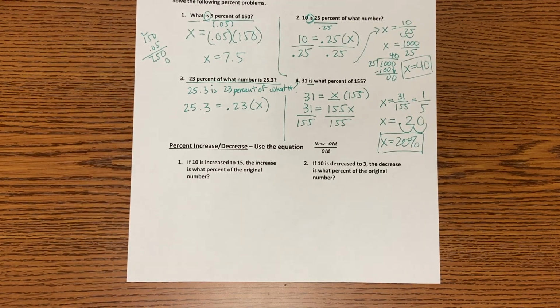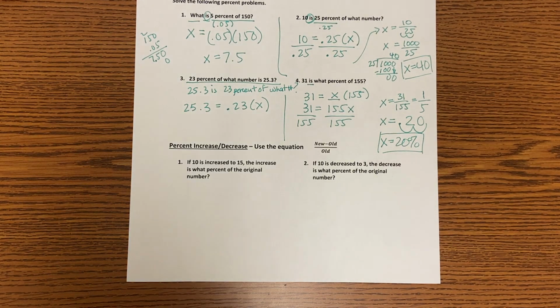You may also see things like percent increase or decrease. A percent increase is when it increased over the old value, and a percent decrease is when it decreased. Generally speaking, I like to call the percent increase decrease equation the new value minus the old value in the numerator and then divided by the old value.